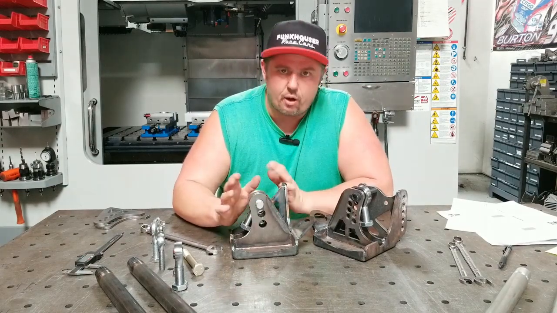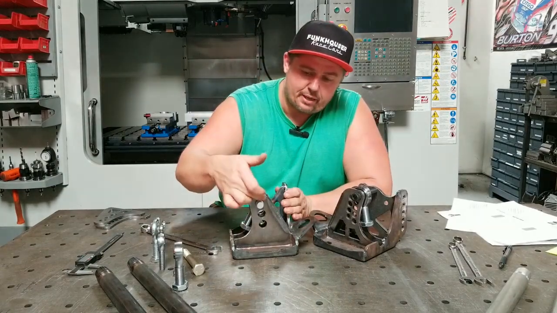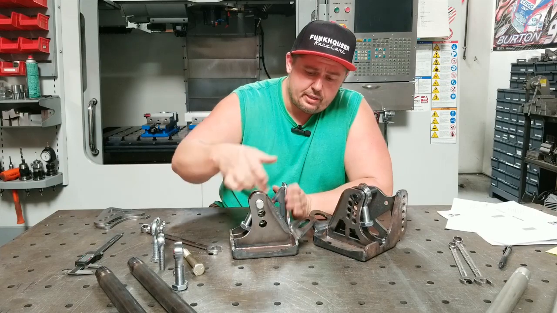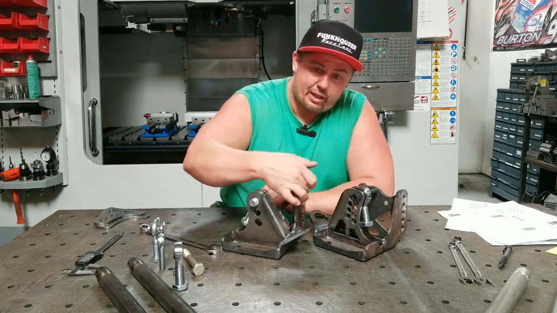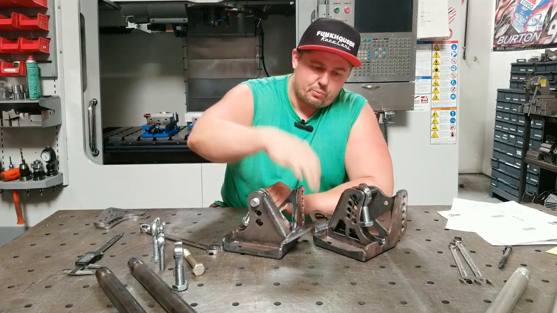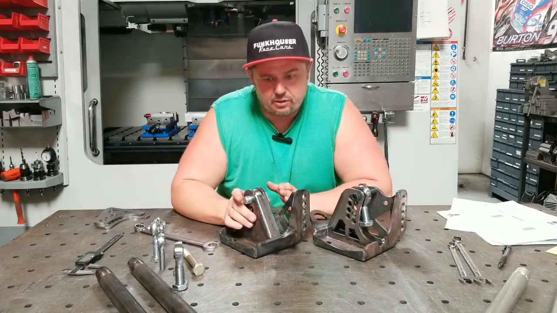I'll cover it more in depth on the spring plate only video, but I also make this without this top bolt hole here. I make this with one less shock mount hole right here. I make this with an offset shock mount. There's just all kinds of different variations.